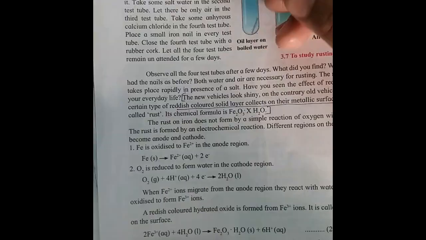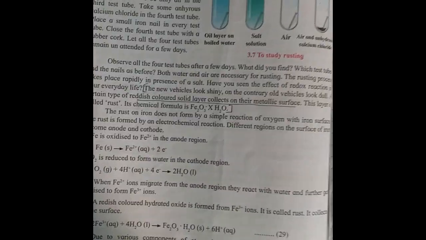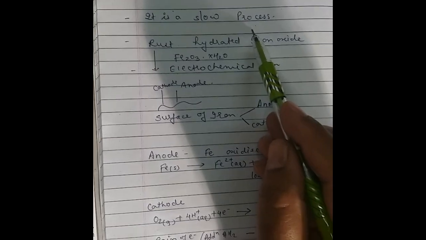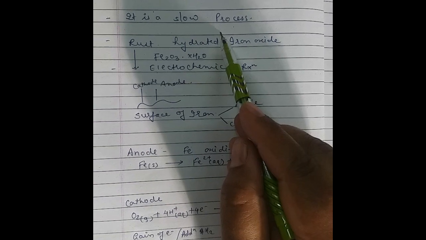Now what do you mean by corrosion? Corrosion is nothing but a degradation of metal due to oxidation process. Now it is a slow process. We'll understand the concept of corrosion by studying the rusting phenomenon with an example.